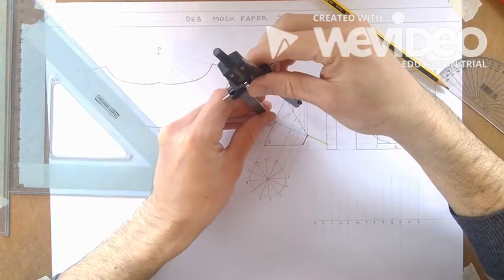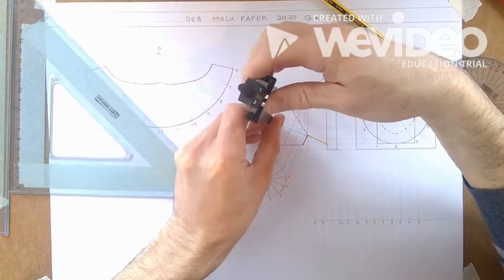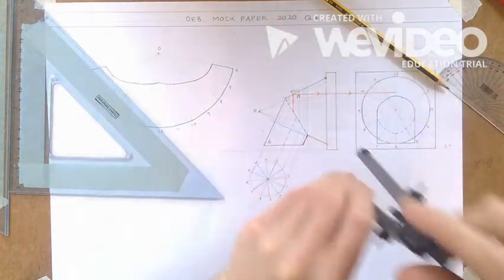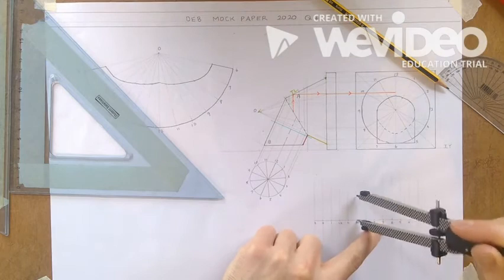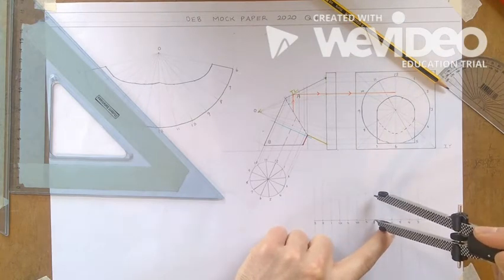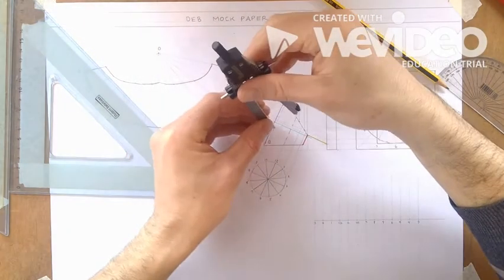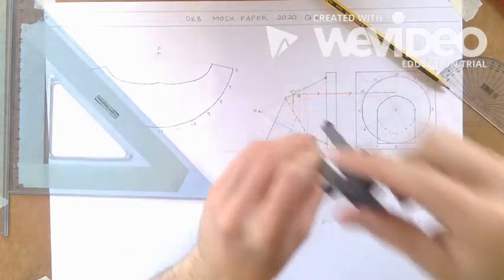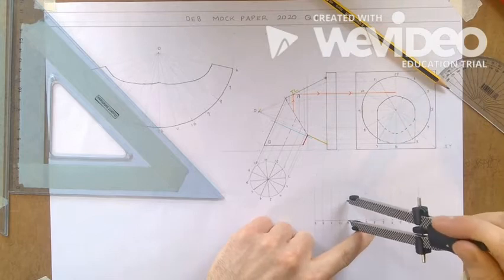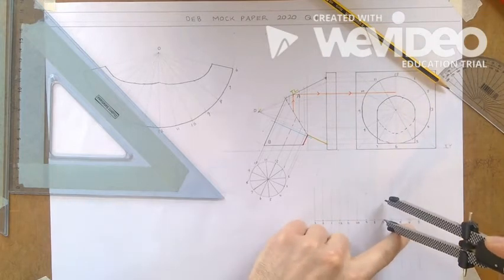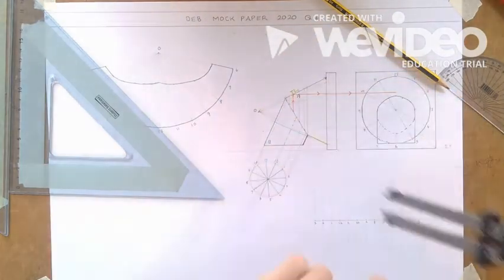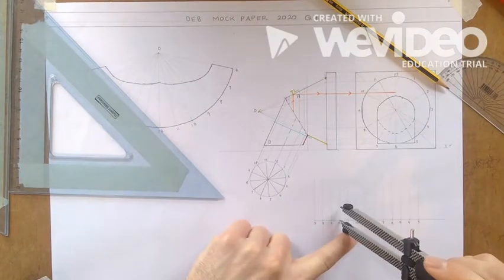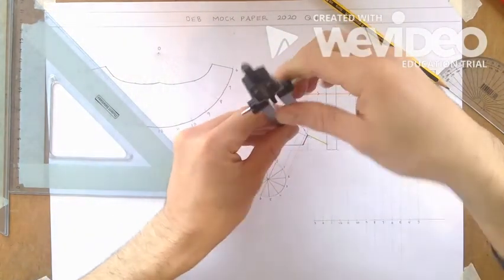The next one is 8, 10. The next one then is 7, 11. So above the line, there's 12.